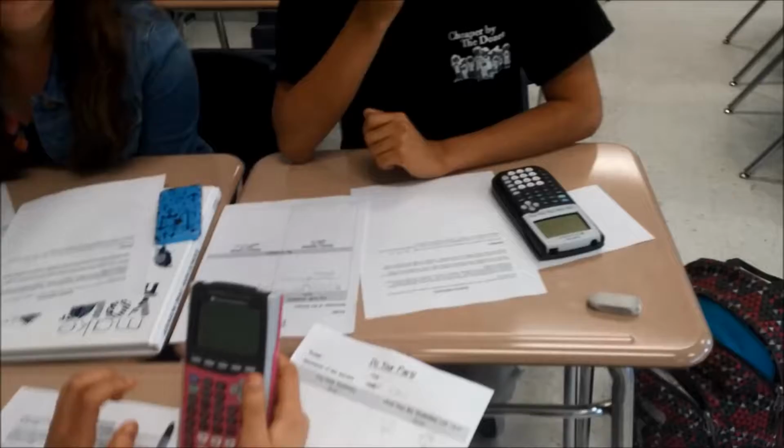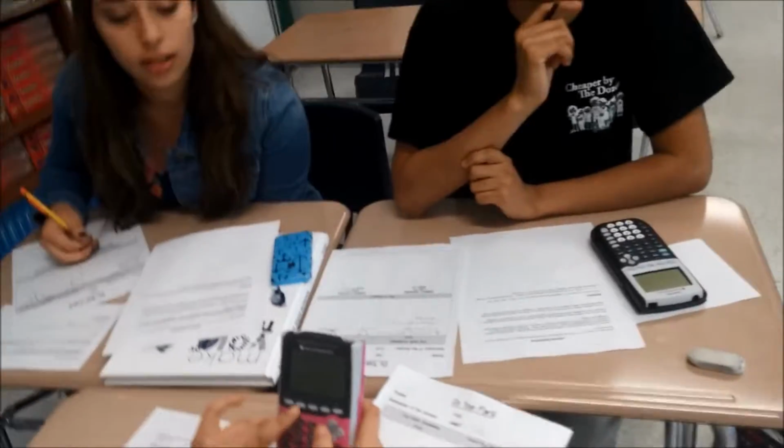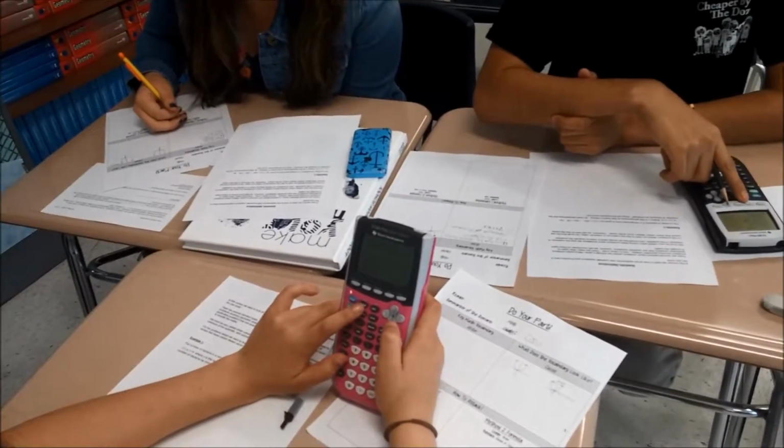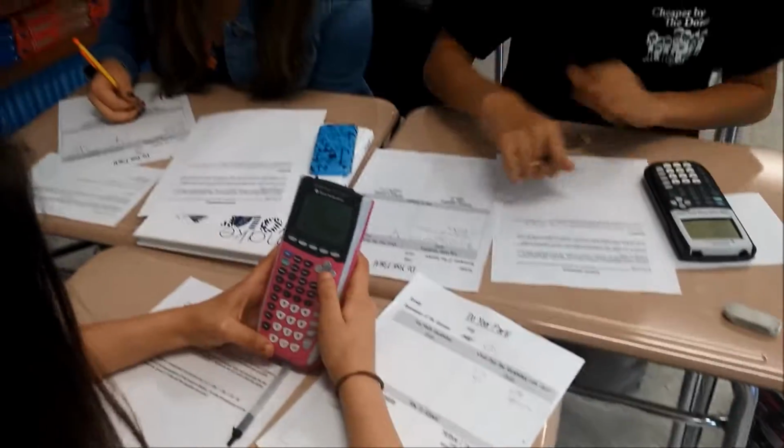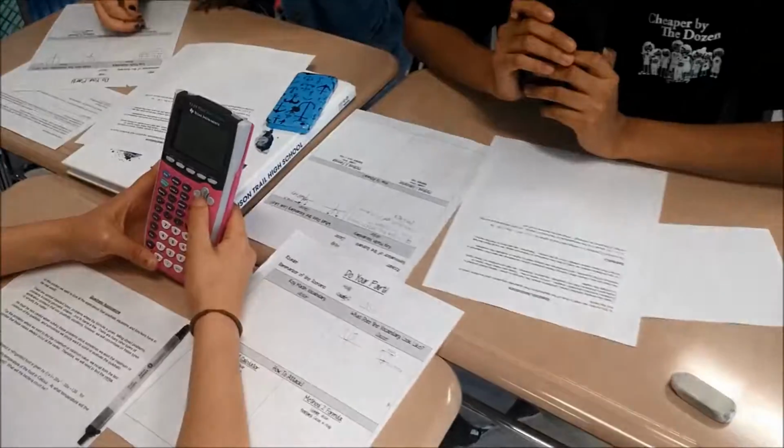How do we go to enter the max and the min? The window? Yeah, the window, good. Oh, we don't put second window? No, we just go to the window. Right, good. So I don't know what to put.